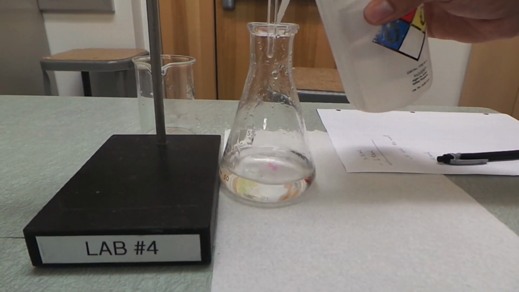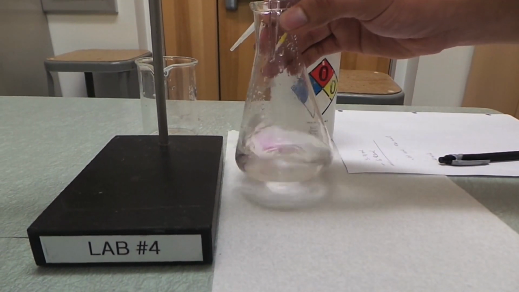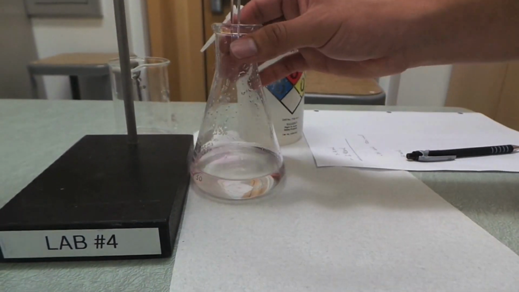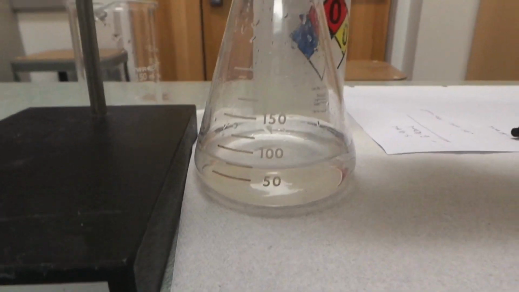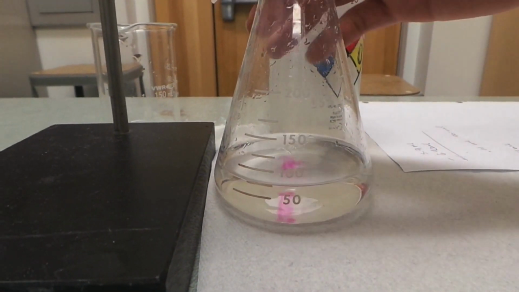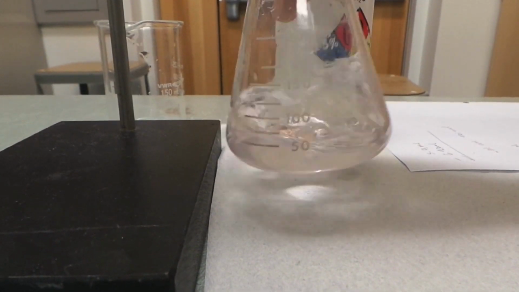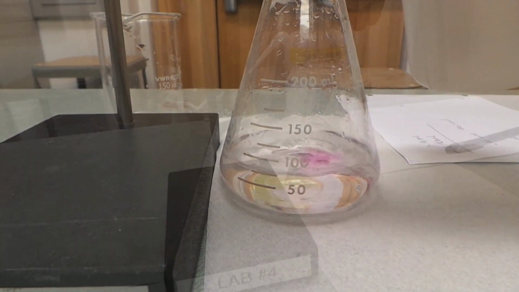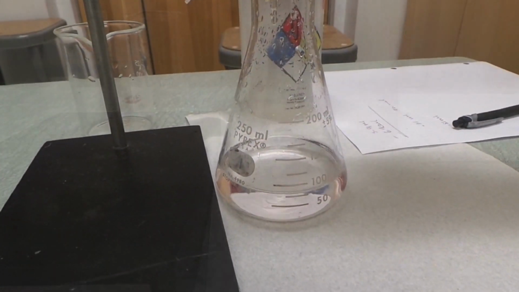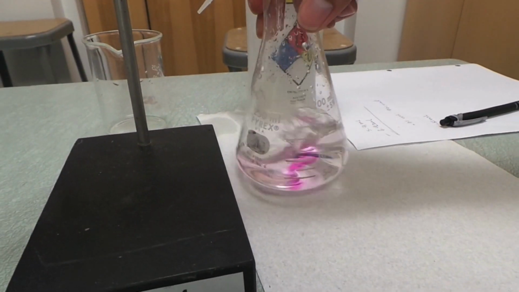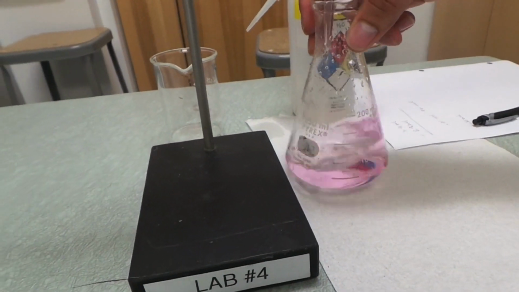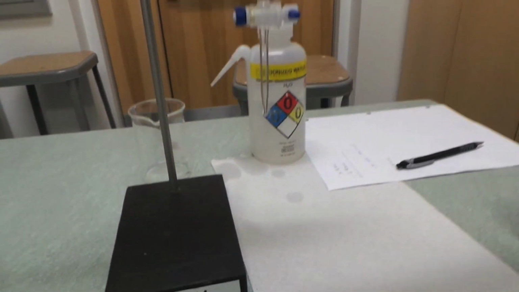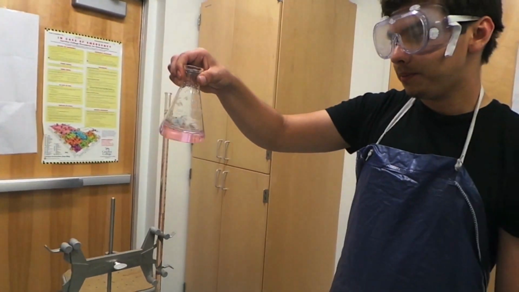So I'm going to add drop by drop. Also remember, if it goes from pink to colorless after about 30 seconds, it has reached the end point. And now we have reached its end point. A very light pinkish color.